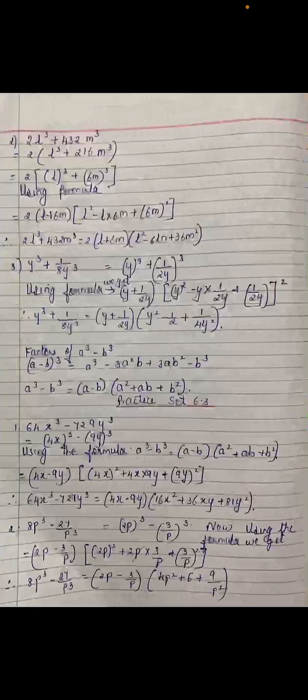Now using the formula, 2 in the bracket l plus 6m, again open bracket l square minus l into 6m plus 6m the whole square. So therefore 2l cube plus 432m cube is equal to 2 in the bracket l plus 6m, again open bracket l square minus 6lm plus 36m square. Okay, so like this problems you have to solve, can come for 2 marks.